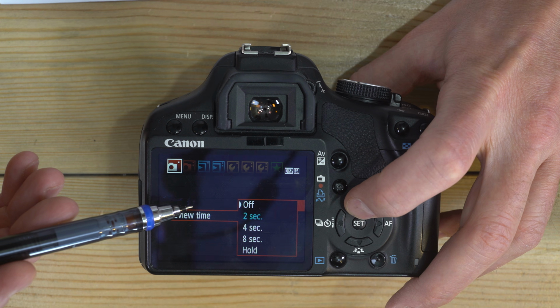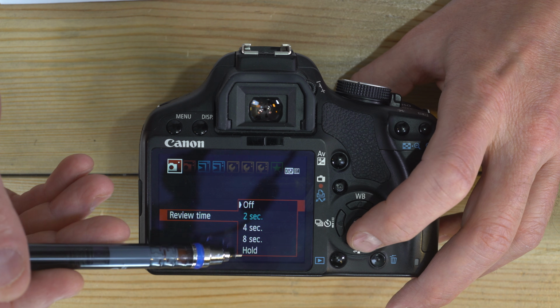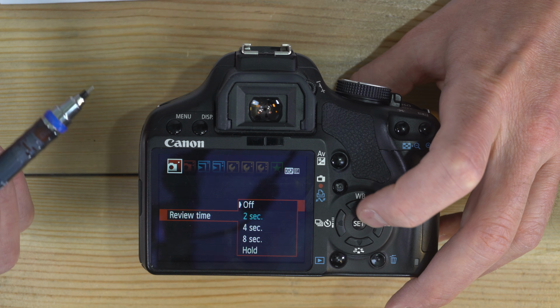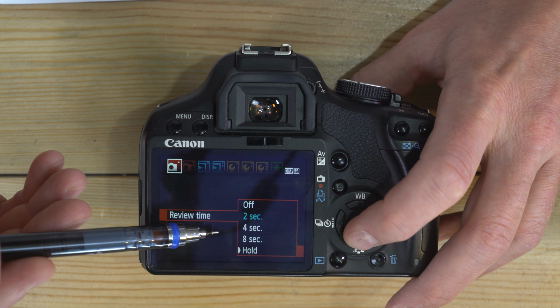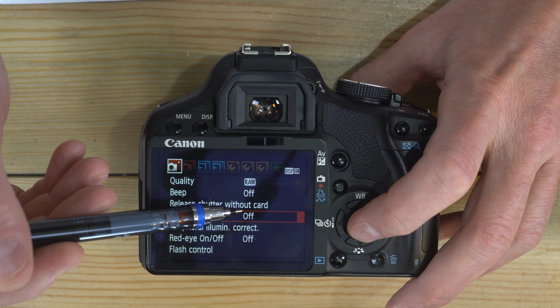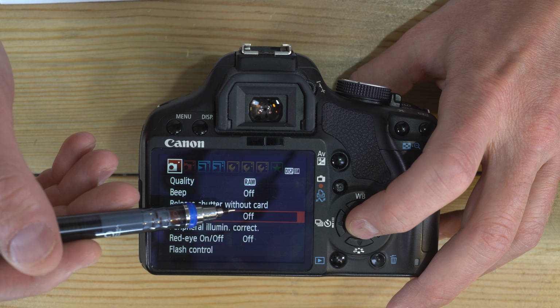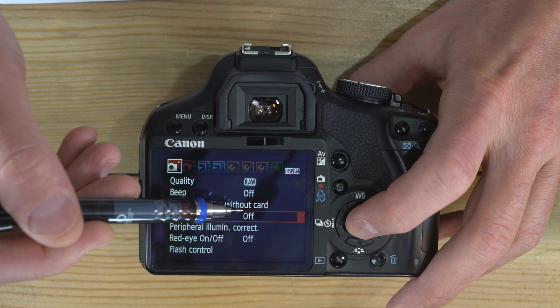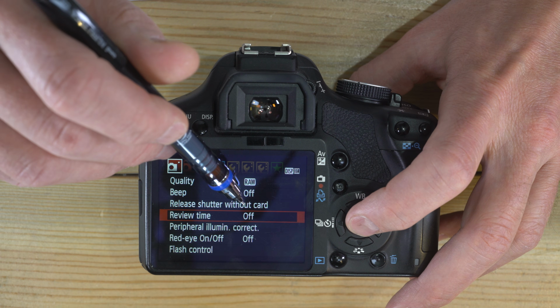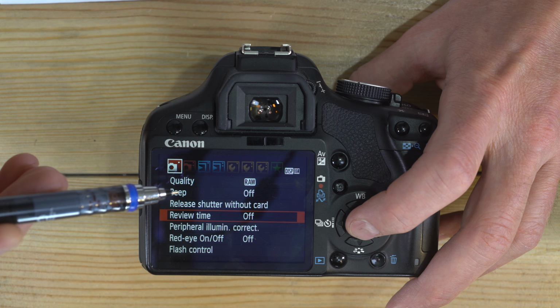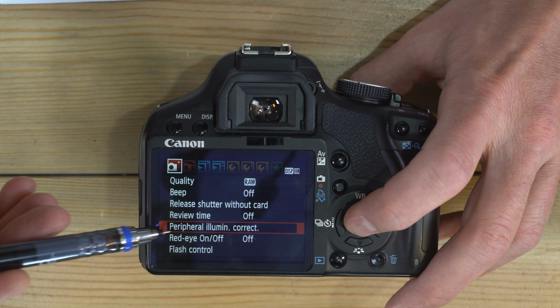Review time is anywhere from off to 8 seconds or hold. This is how long the image will display on your LCD screen after you take it. Just as a matter of battery preservation, I tend to recommend off. Also, it's a good habit to get into not to immediately look at all your photos, because that's going to teach you that if you mess up a photo, there are consequences and you need to get better at it. So 2 really good reasons to leave that to off.